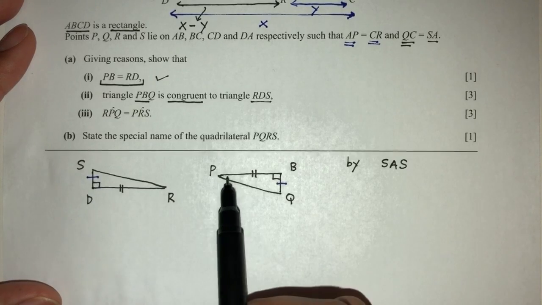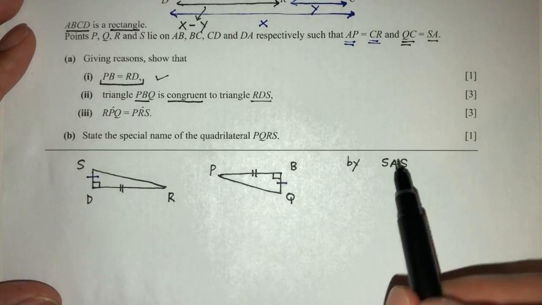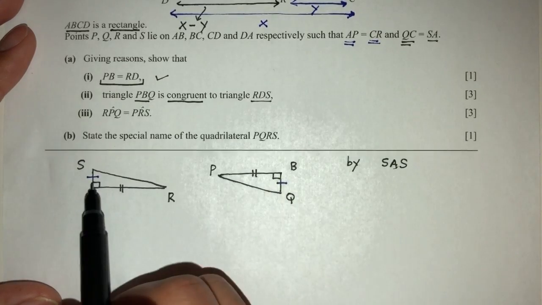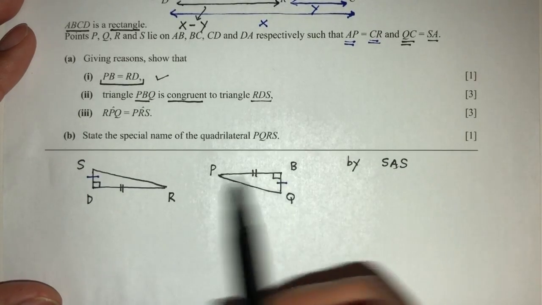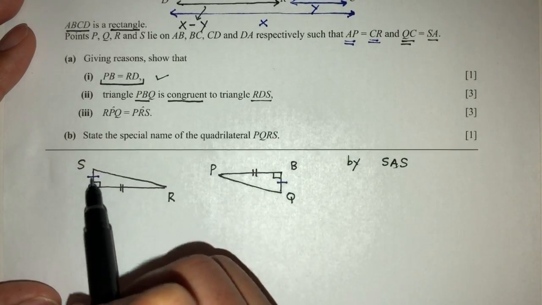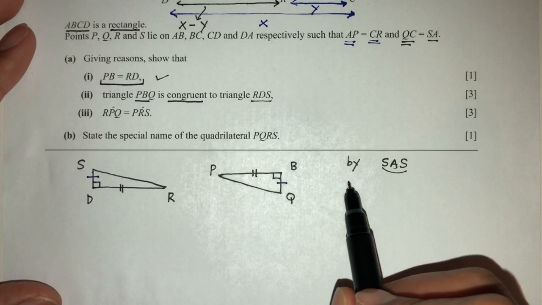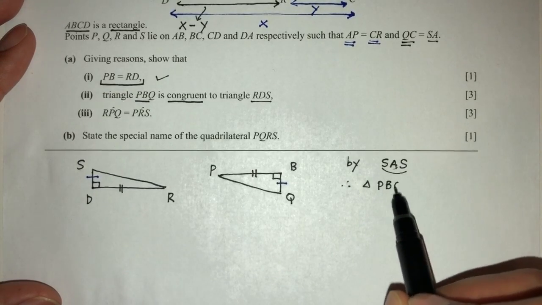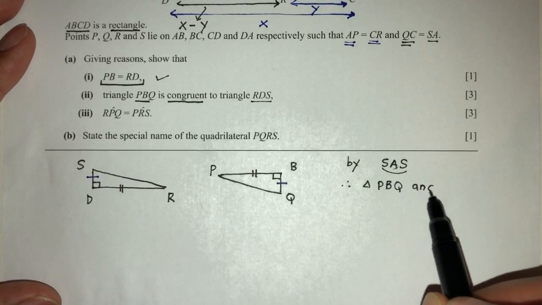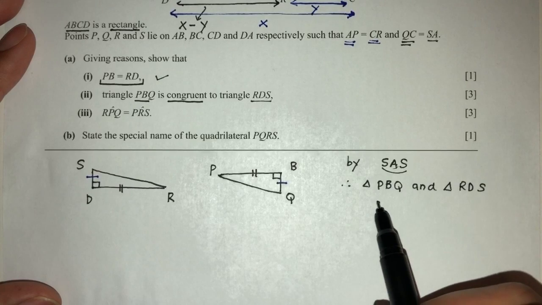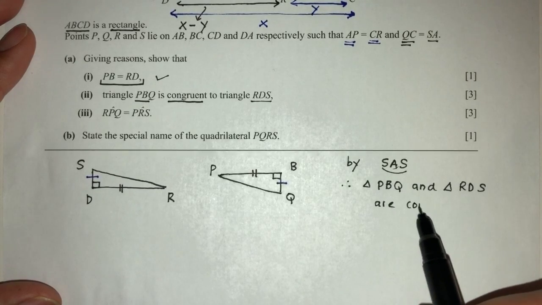So this and this is the same, and the angle in between is the same, 90, and this side is also the same. So by SAS, we have proven that triangle PBQ and triangle RDS are congruent.